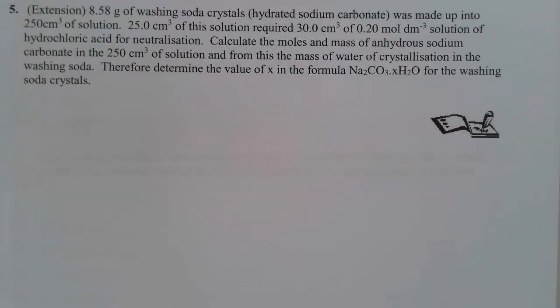So the last question is looking at hydrated sodium carbonate. Although it says extension, this is a question likely to be found at the latter stages of a paper 3. So it's one that you do need to be able to solve if you're looking to get an A or a B grade in the final exams.